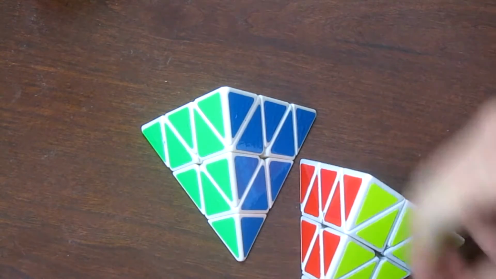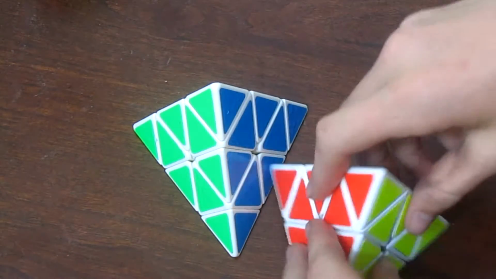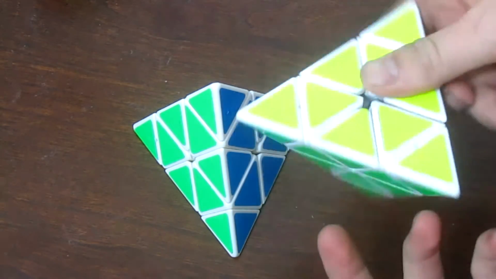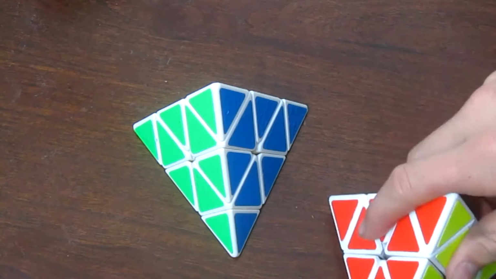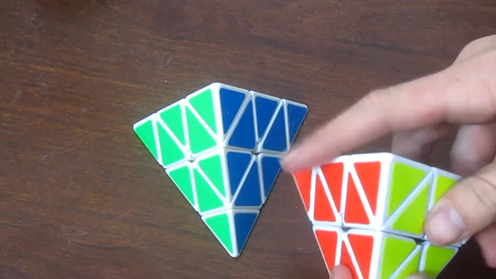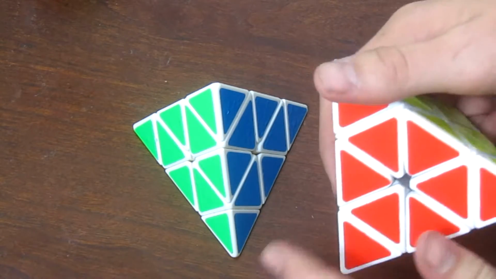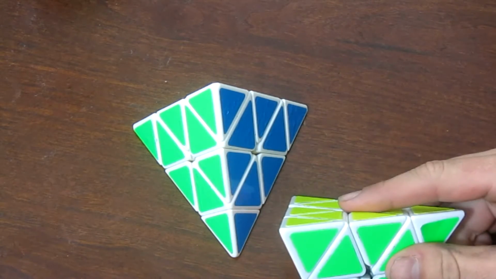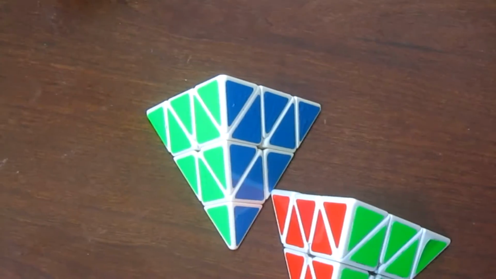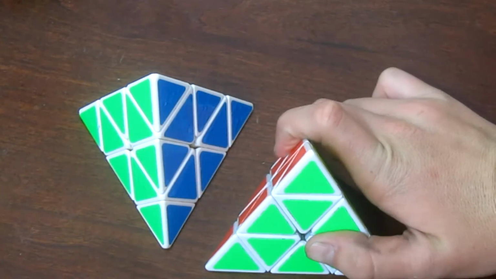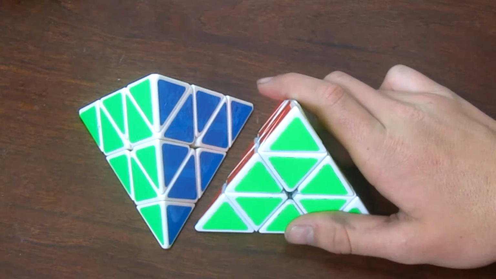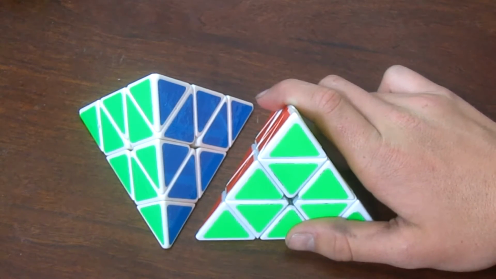Basically, you're going to make a block right here. I'll be showing you a walkthrough of this first: a block, and then you'll leave a keyhole open, solve the edges, and then you'll have a couple of last layer cases which I'll be showing you guys. And those last layer cases are used for pretty much all the Pyraminx methods.